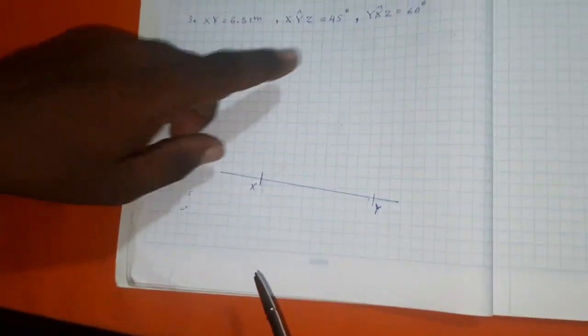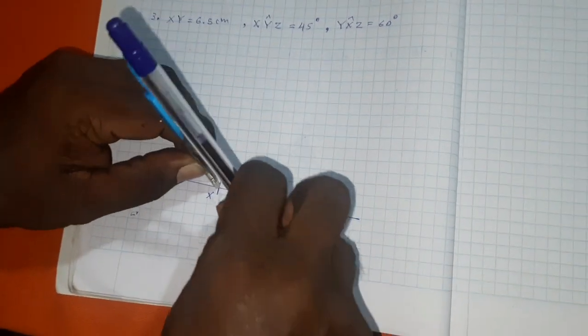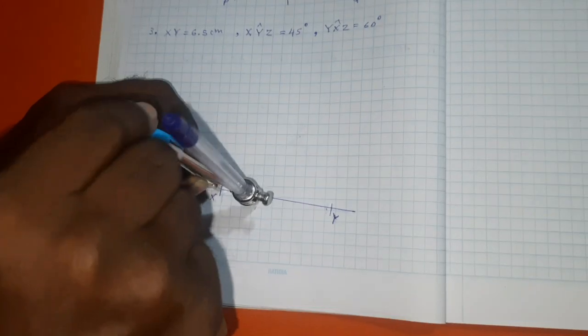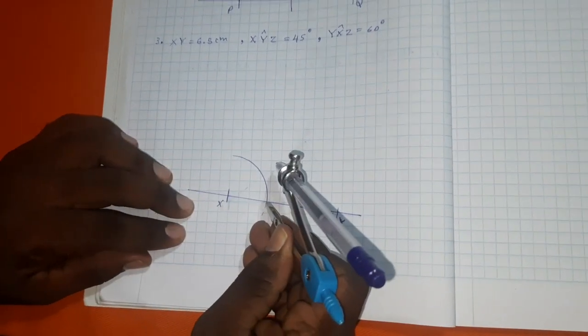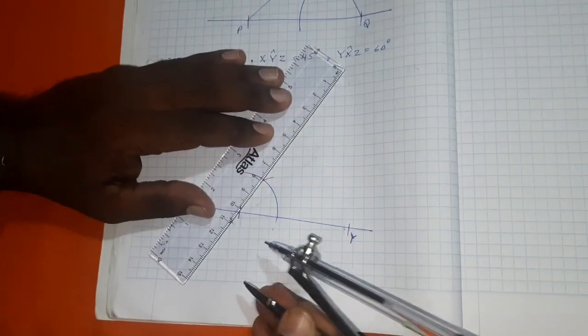Then let us construct first of all YXZ 60 degrees. By drawing an arc, then without changing the length, 60 degrees can be made.